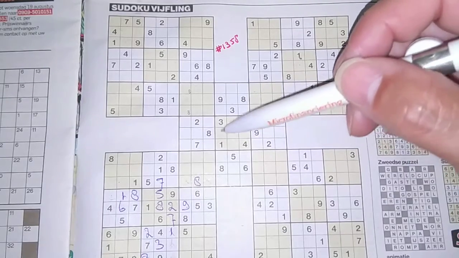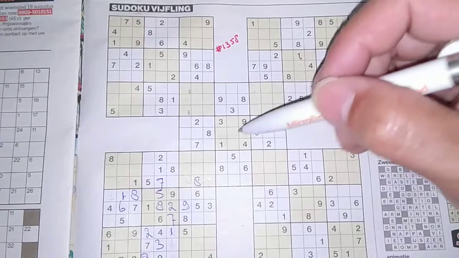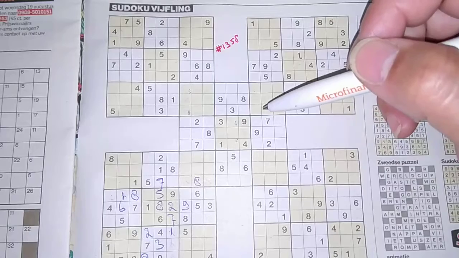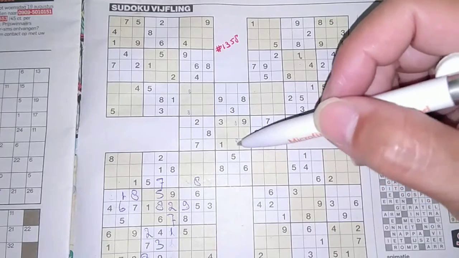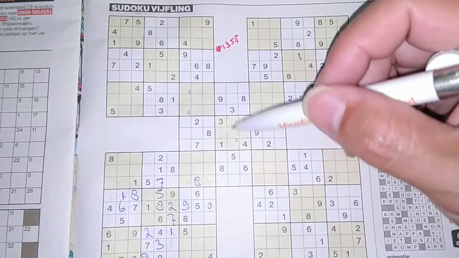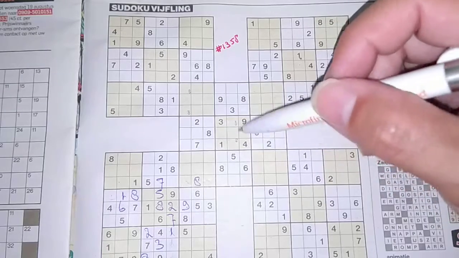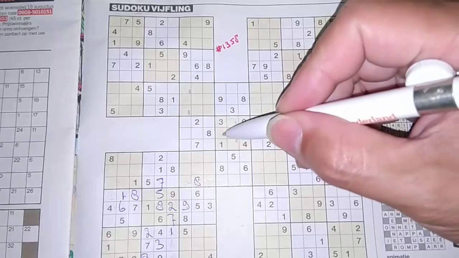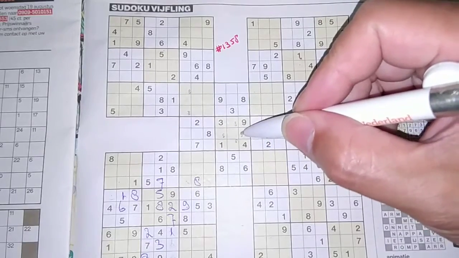We see here an 8. No 8 in these 3 boxes. So the 8 could be here or could be there. We see here also a 5. One of the missing numbers in this big square is a 5. We see here 5, no 5 in these 3 boxes. So the 5 could be here or could be there.